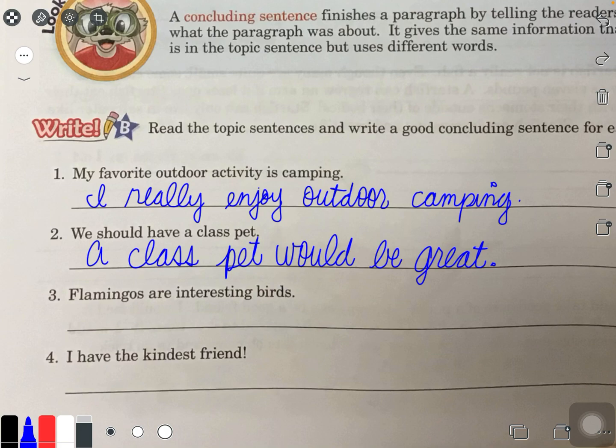I guess you can just say flamingos are interesting. Oh no, that would be too redundant, too repetitive. That is why flamingos are interesting, I guess. If you think of one, go ahead and share it at our meeting.